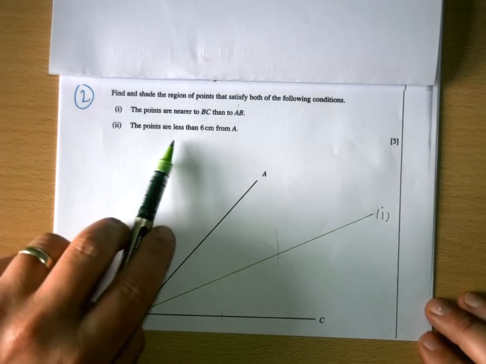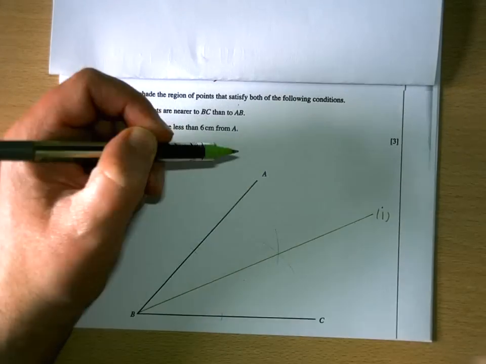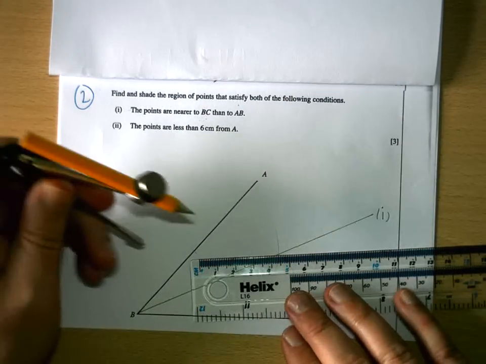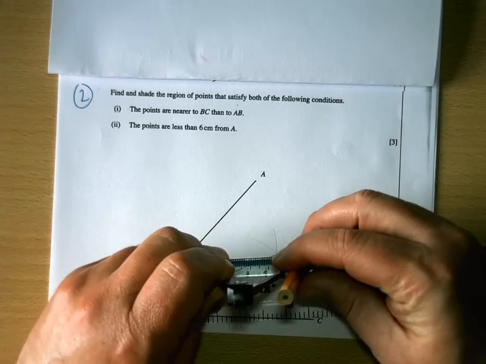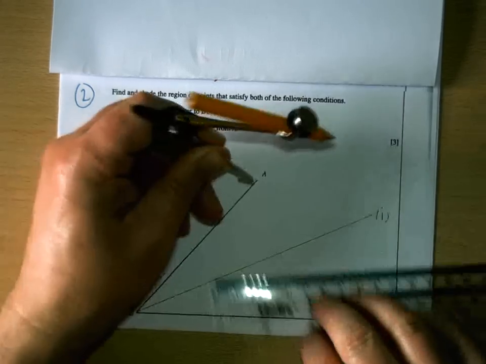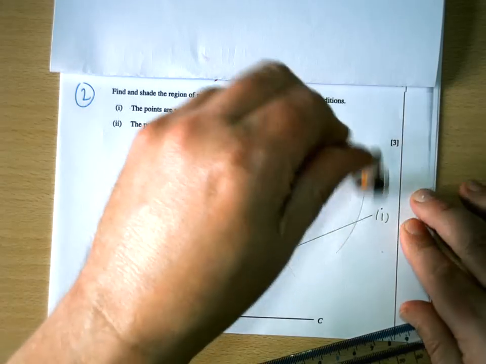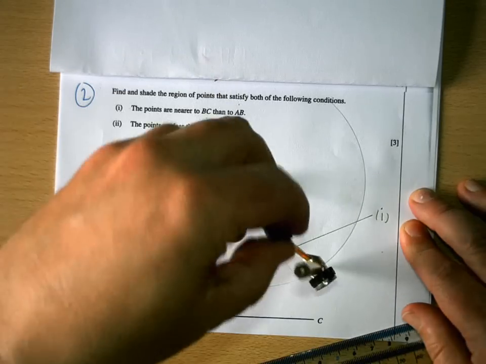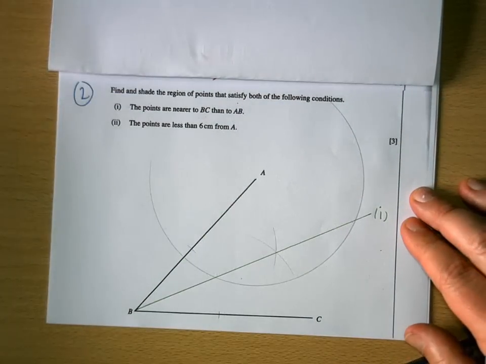Then it's also saying the points are less than 6 centimeters from A. Well, that's from a point, so fixed distance from a point is a circle. So we're going to open this up now to a radius of 6, put the point on A, and draw our part of the circle. So that's part 2.